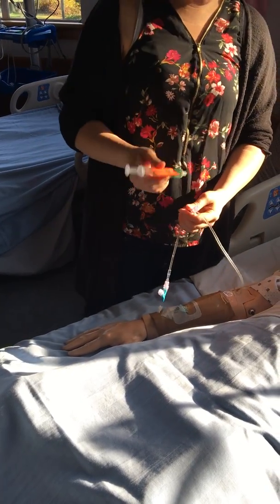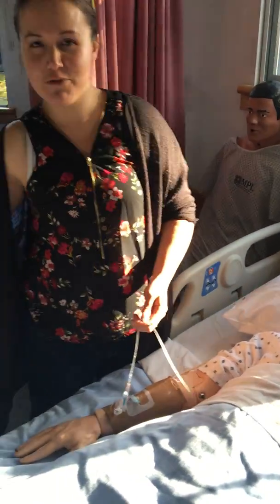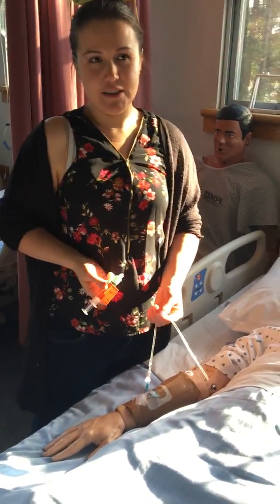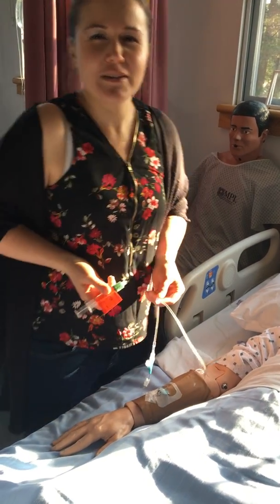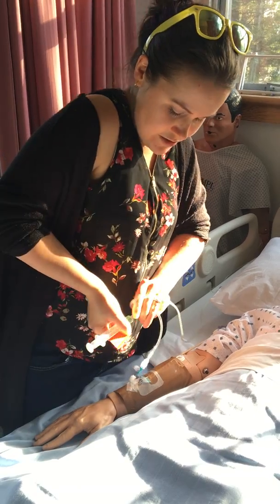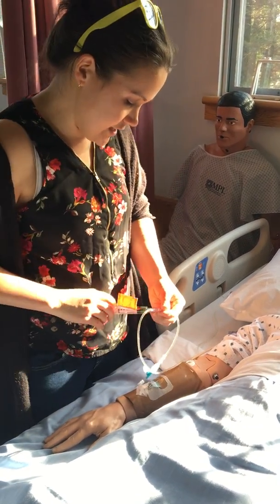oh, okay. So I let go of this, I touched my finger. If I did that in real life, I would go and I would redraw up the medication because I've broken sterility. But for the purpose of this video, let's pretend I did not break sterility. Okay, so I'm going to connect this using a clean technique, a no-touch technique.